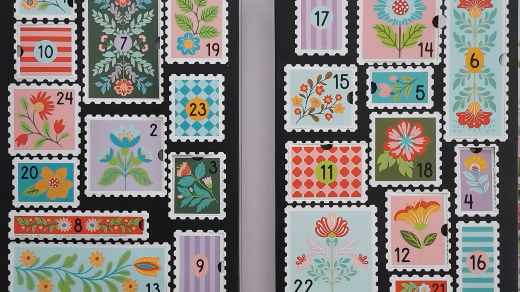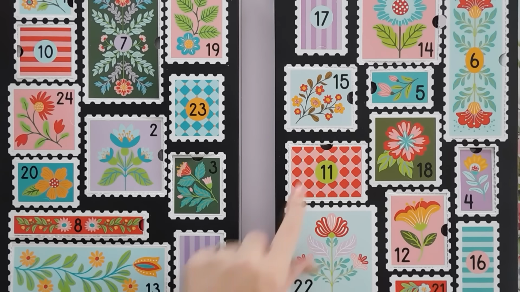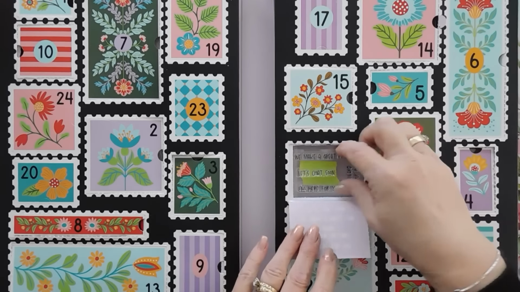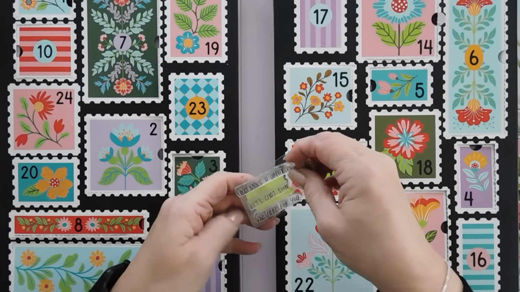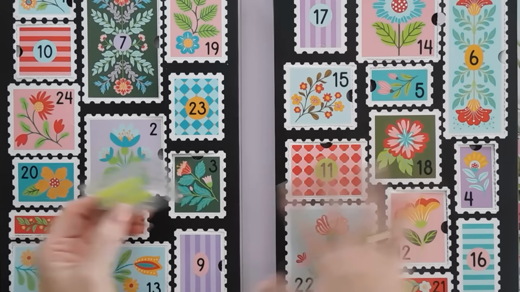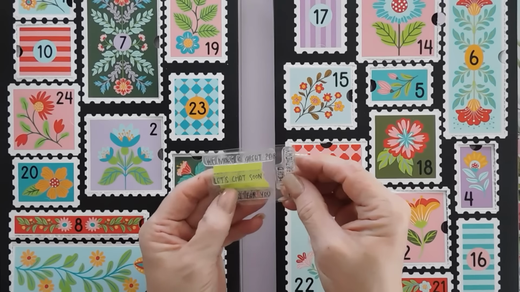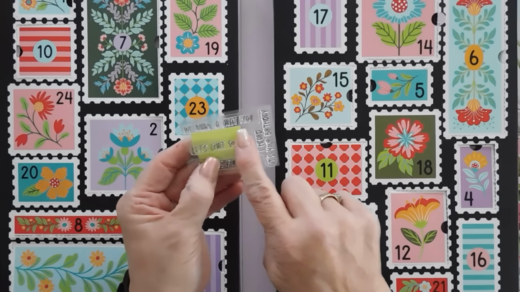Now day 11 is this one right here. Day 11 is a stamp set. And I think Spellbinders designed this to where the stamp set is meant to go with a lot of the elements that are in the windows. We make a great pair, would be great for peanut butter and jelly.